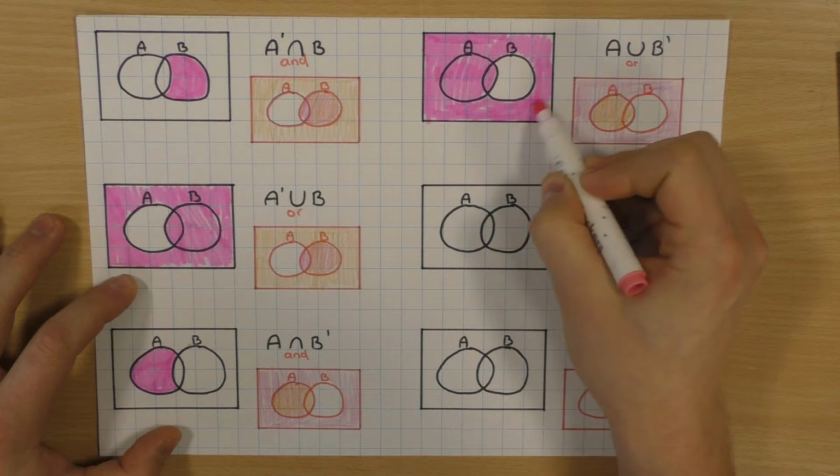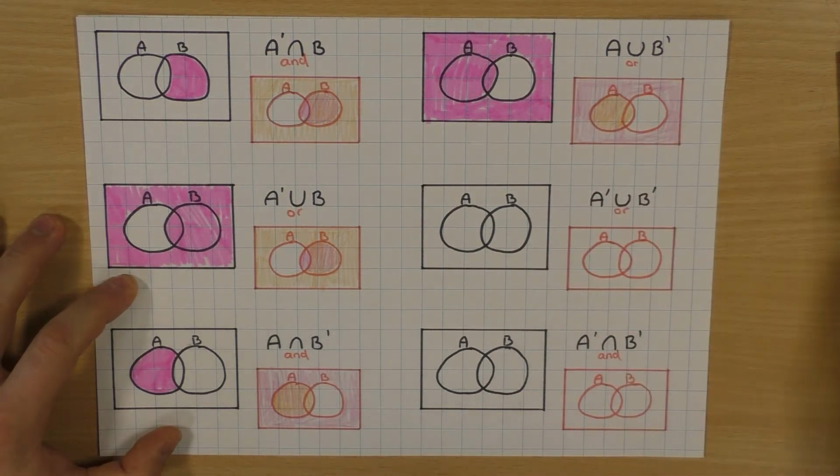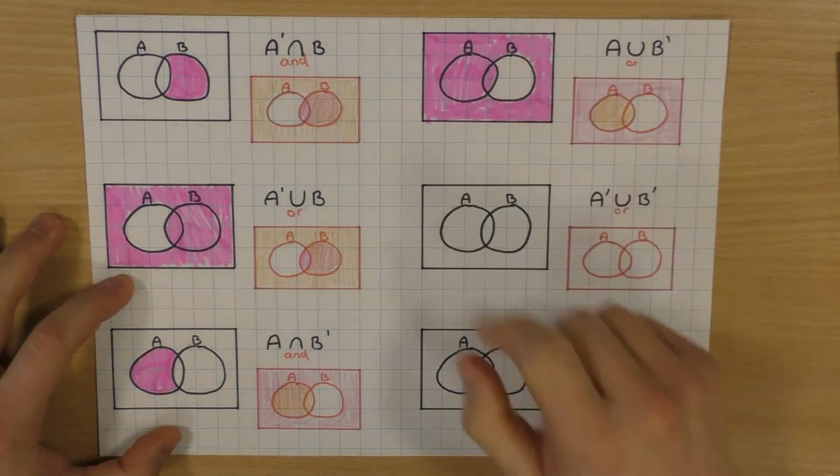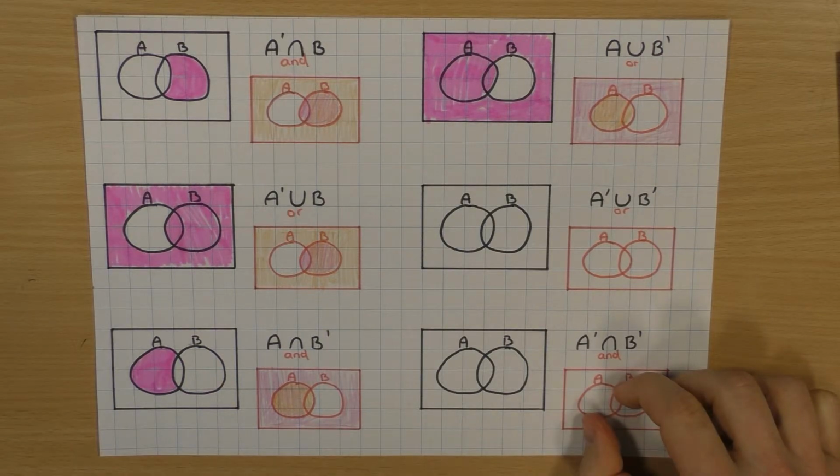So you can do this a bit neater if you want, but I'm just trying to rush. So there's your final answer. So A or not B, shaded in, that's what it looks like. They're the bits that you include.